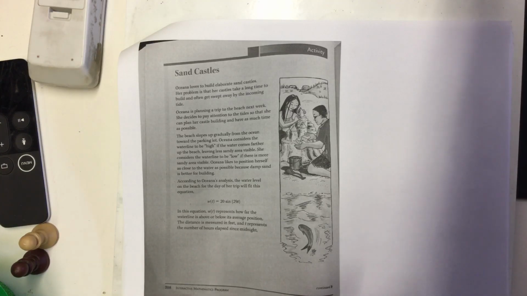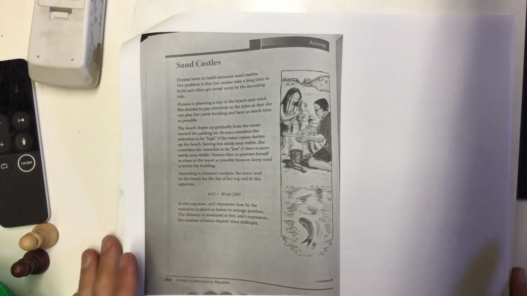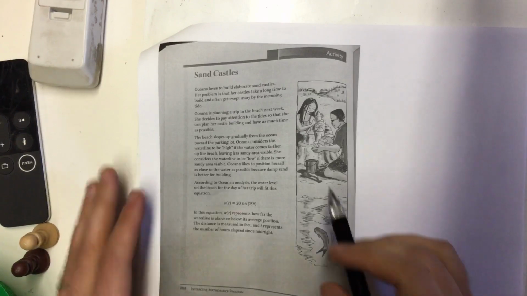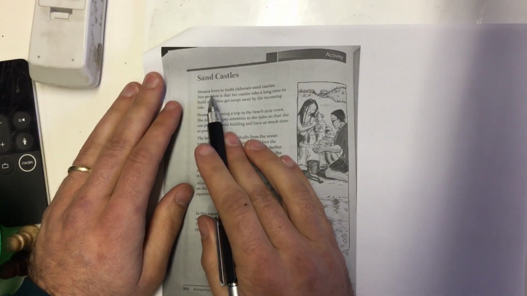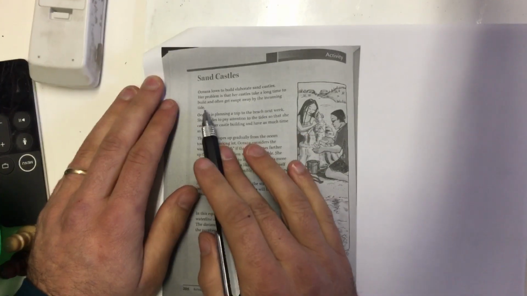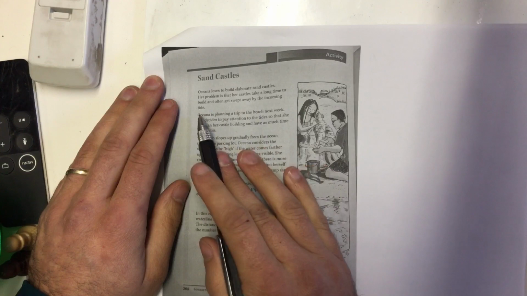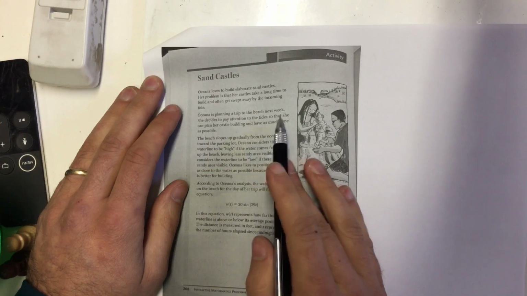All right, in this video we're just going to go over this page in our workbook, page 208. It's called Sandcastles. Let's read it. Oceana loves to build elaborate sandcastles. Her problem is that her castles take a long time to build and often get swept away by the incoming tide. Oceana is planning a trip to the beach next week.